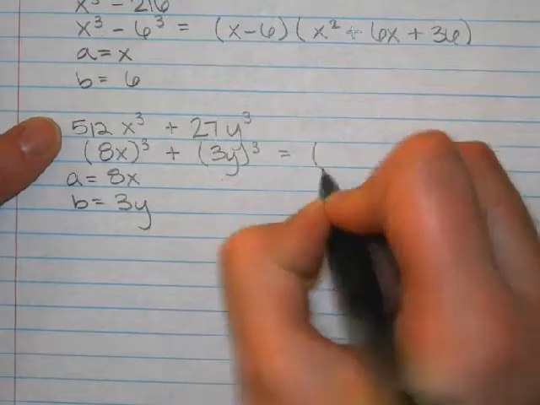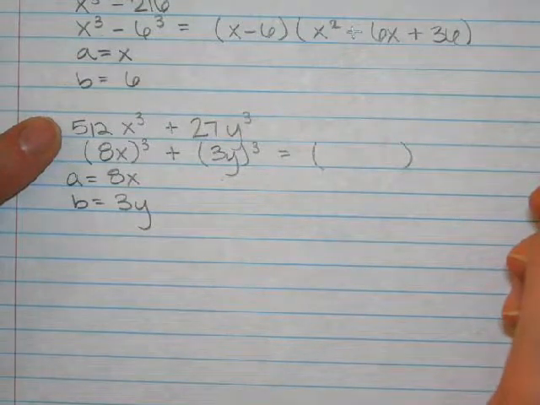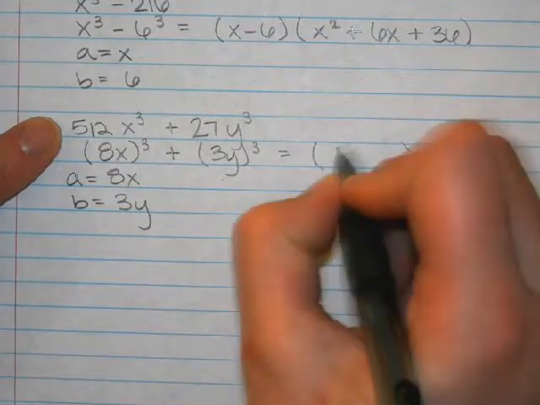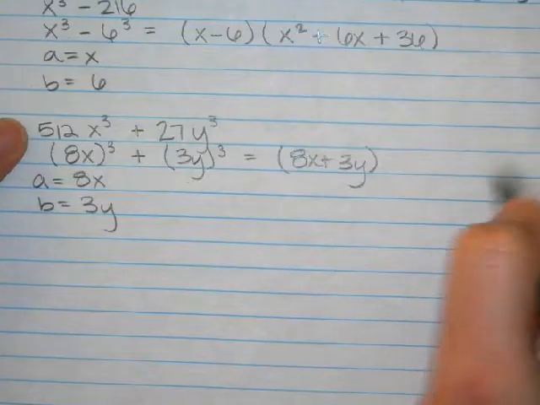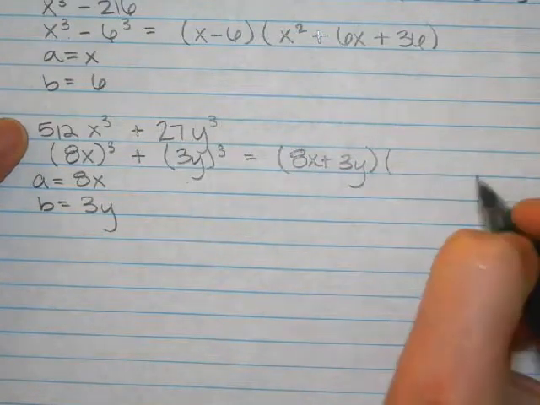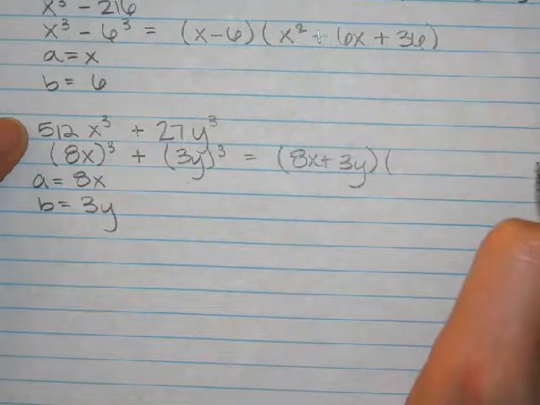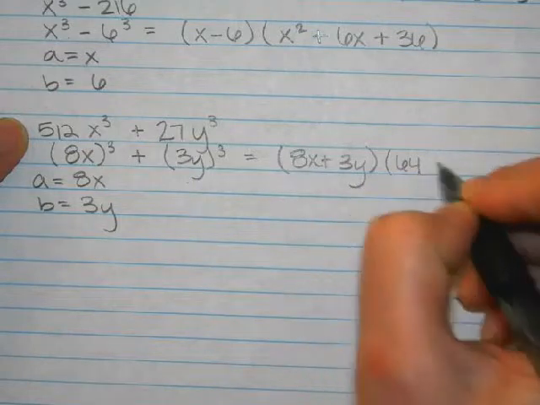Okay, so the first set of parentheses, we're going to make sure we do the same sign. And what should we write? Yep. Perfect. And then we have the a value multiplied by itself. 64x squared.